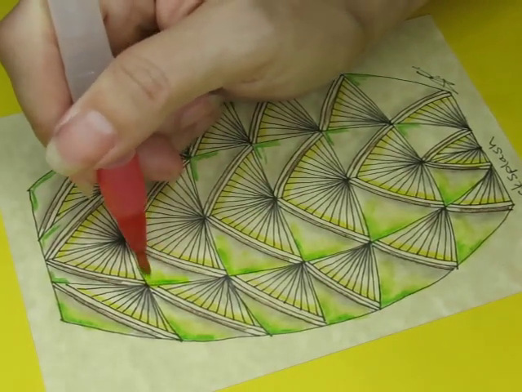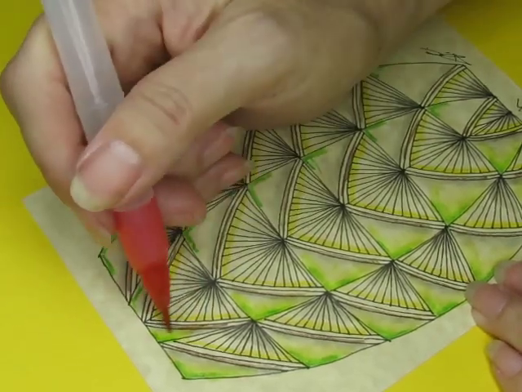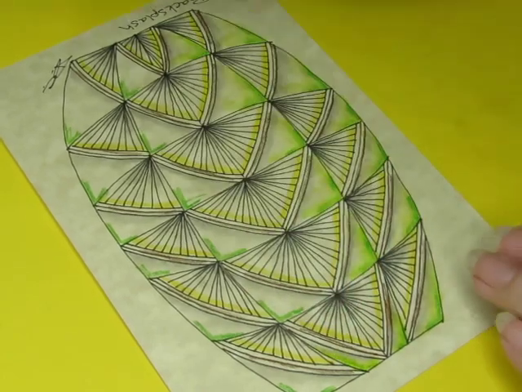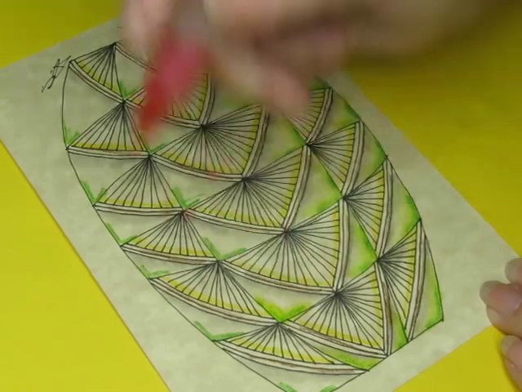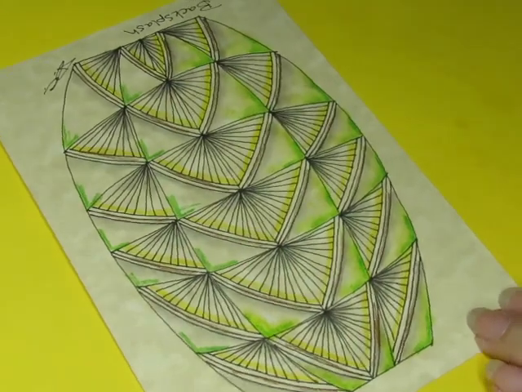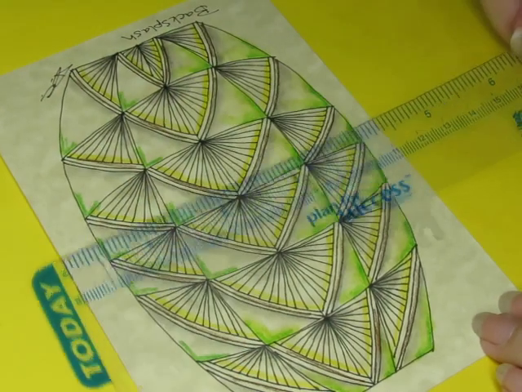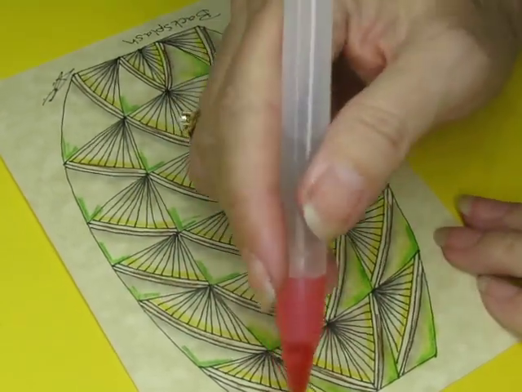It's just a piece of cardstock cut to, I don't know what size, about 5 by 7, 4 by 6, 6 by 8, I don't know. Somebody's gonna ask me. It's cut to approximately 6.5 by 4.5. There.